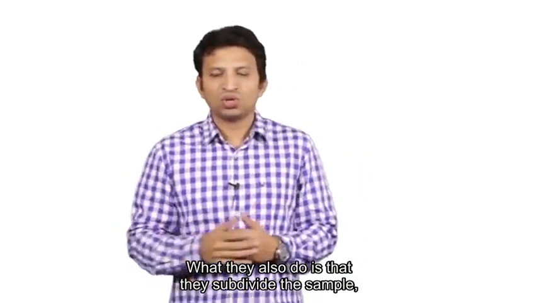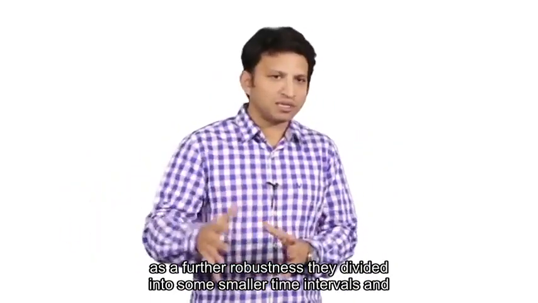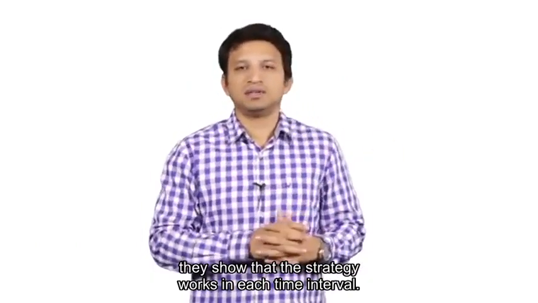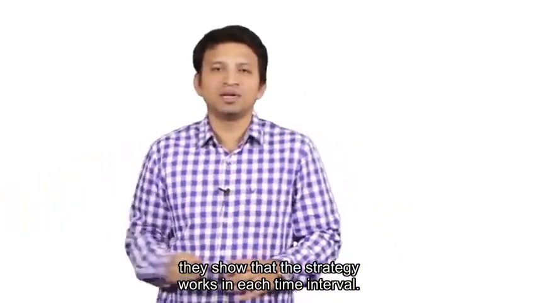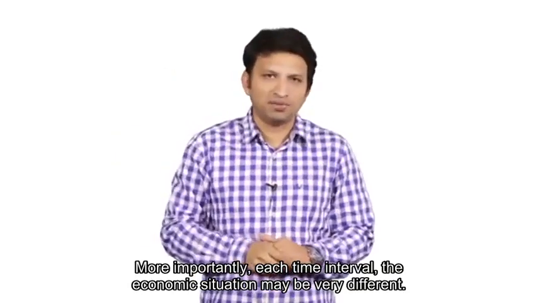What they also do is subdivide the sample as a further robustness check. They divide it into smaller time intervals, and they show that the strategy works in each time interval. More importantly, in each time interval the economic situation may be very different.